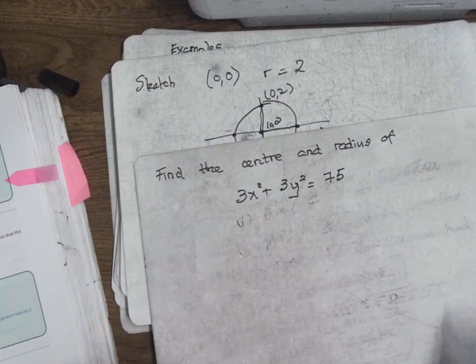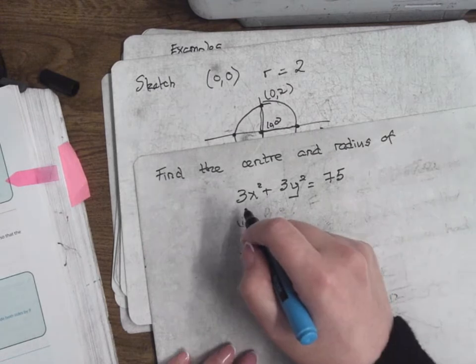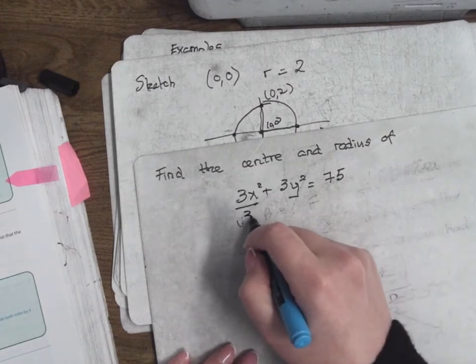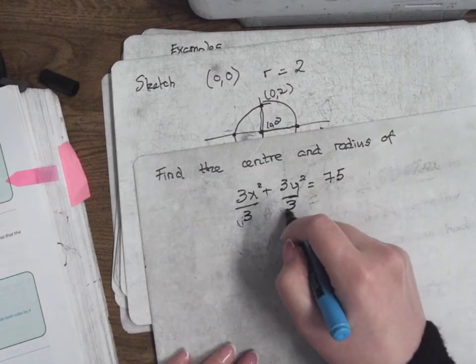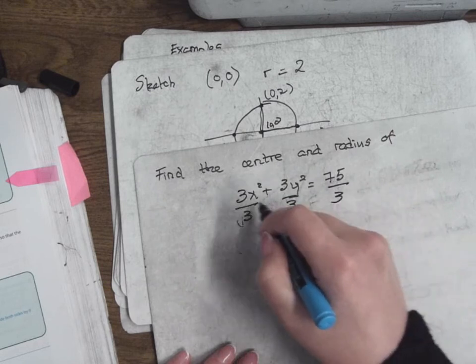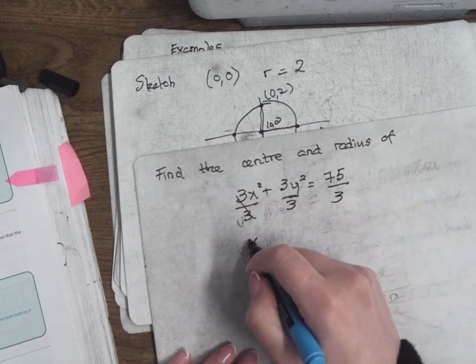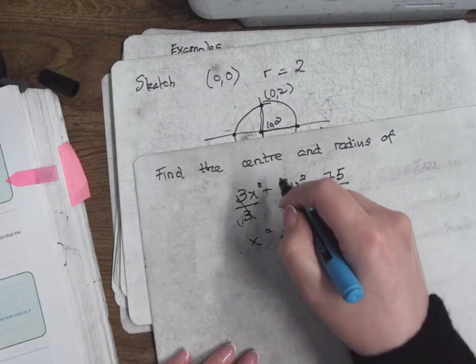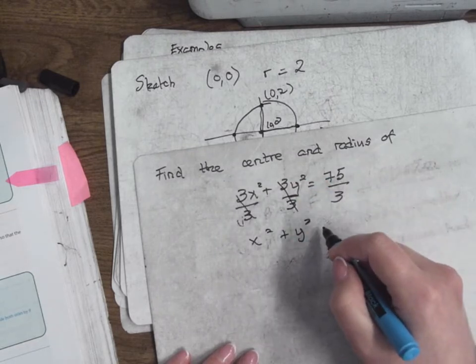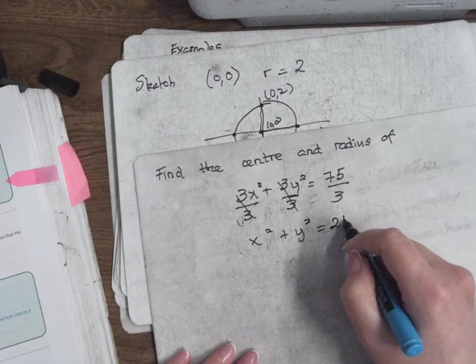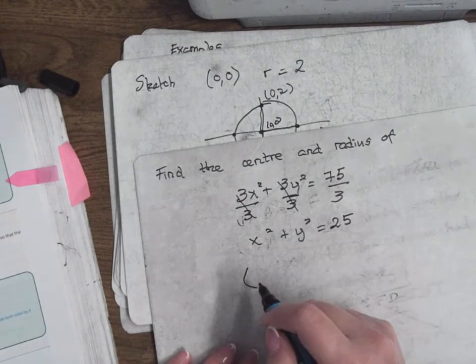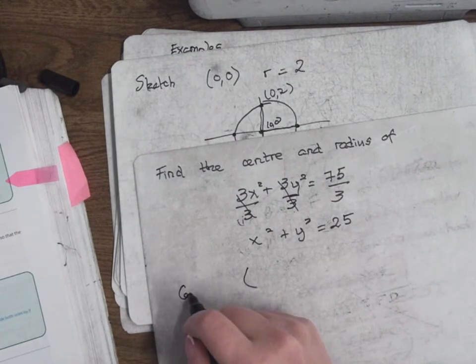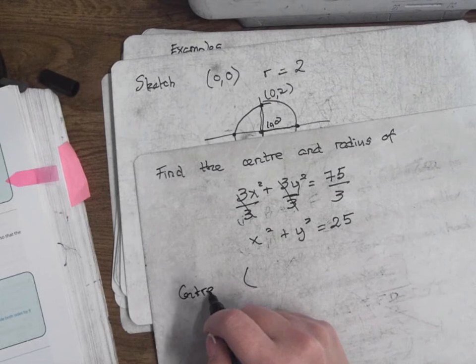So how will I sort that? Divide everything by 3. If you divide each term by 3, it'll be x squared plus y squared. The 3's cancel here, and 75 divided by 3 is 25. And now you can say the center of that circle is 0, 0. And you can say the radius of that circle is 5.